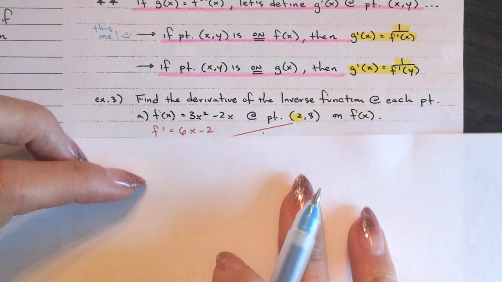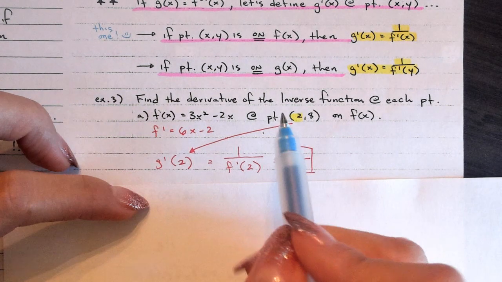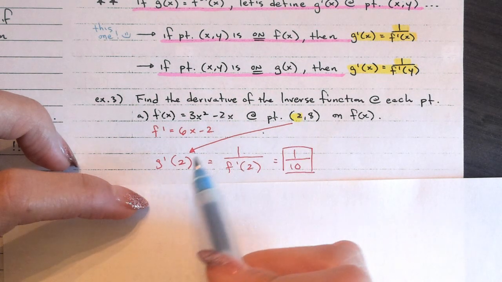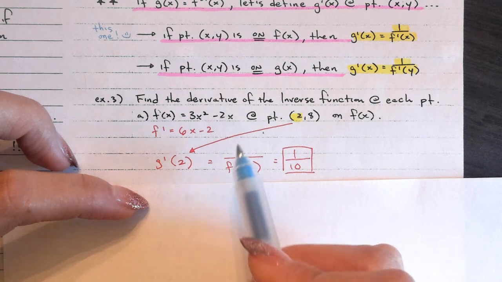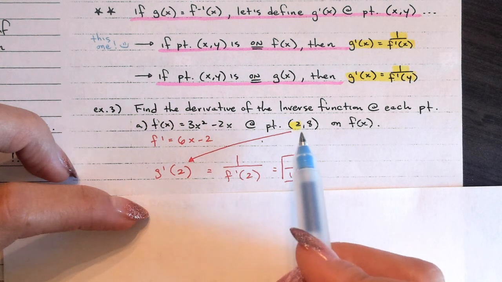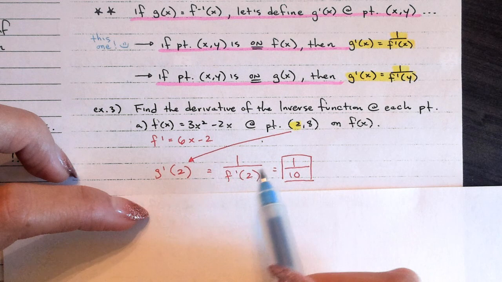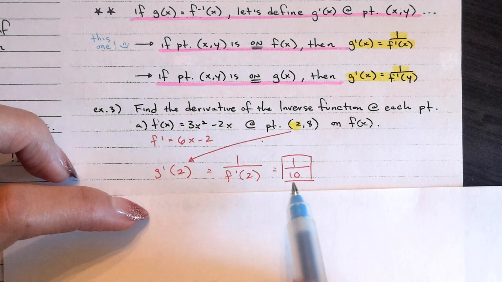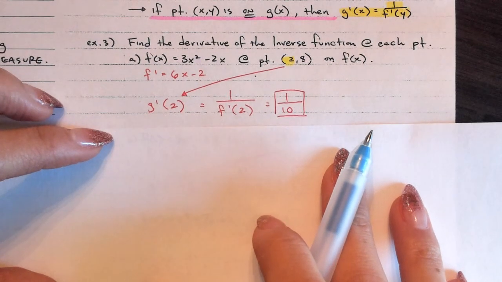Then I'm going to find the derivative, f prime. And I'm looking for the derivative of the inverse, so I'm looking for g prime of 2. That's my x value of f of x. So that's going to be 1 over f prime of 2, using that formula. See that 2, 2, 2. So 1 over, and then what's f prime of 2? Well, this is f prime, so I plug in 2 and I get 10. So 1 over 10.